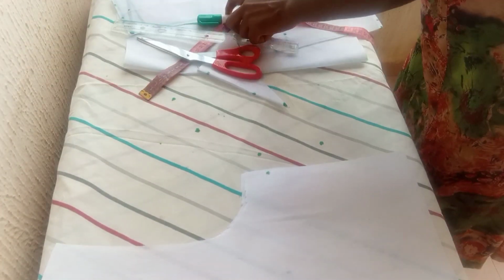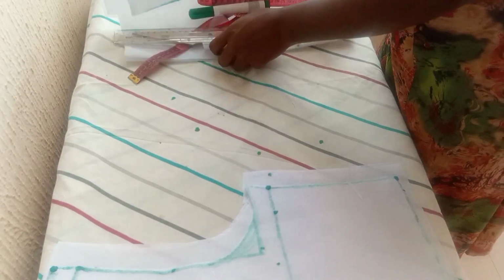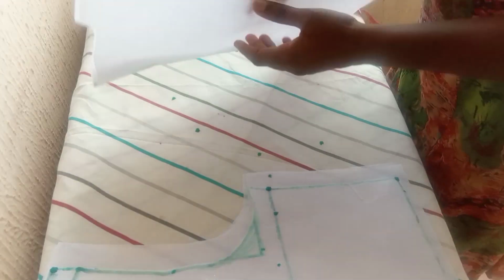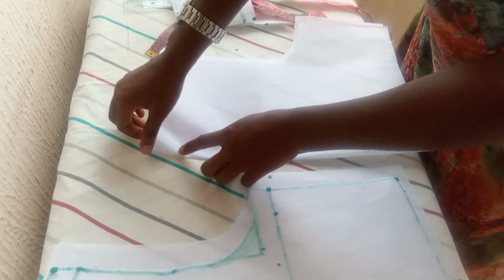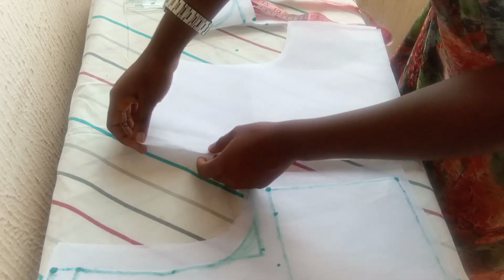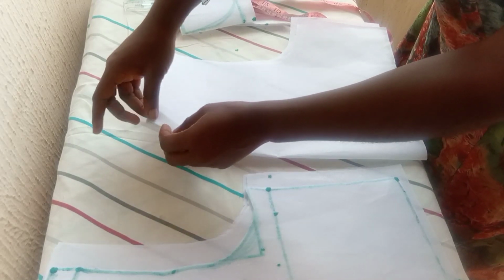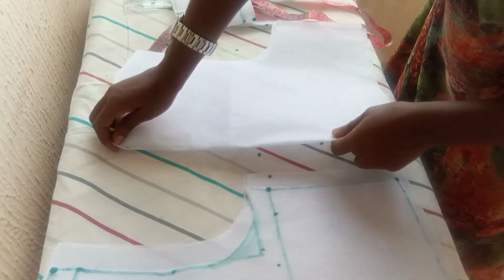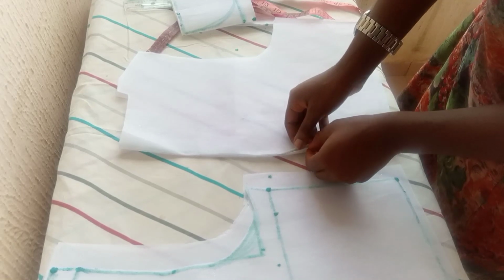The next one we are going over to now is our round neck. This is actually the most popular. Most times if a customer forgets to tell you the style, you just assume it's a round neck. However, it's not bad to ask. Ask your customer for what he or she wants.